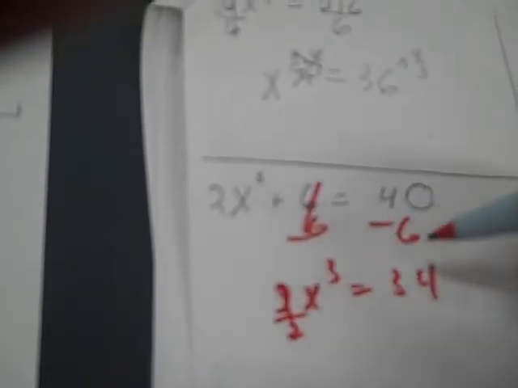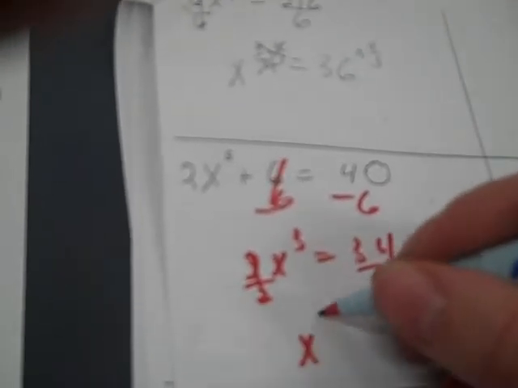Now this one here, I see a power. So when I see a power, x to the third, is x to any other power other than a 3? No, so only, if it's odd, I guess I got one answer. Now let's get that x third by itself. 34. Divide by 2, 17. And we need to find what times what times what's 17.